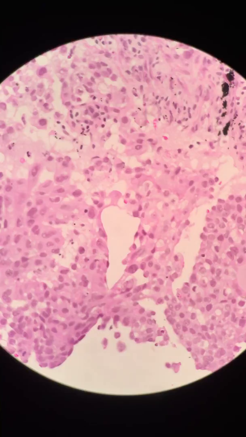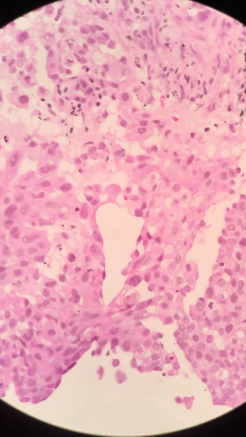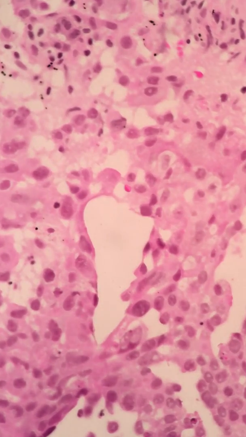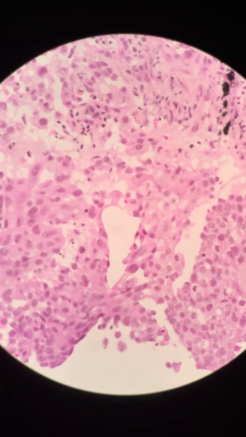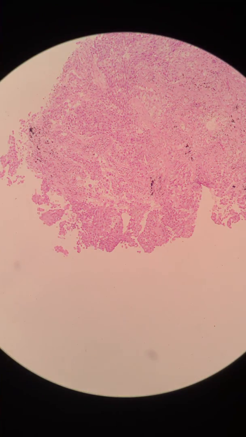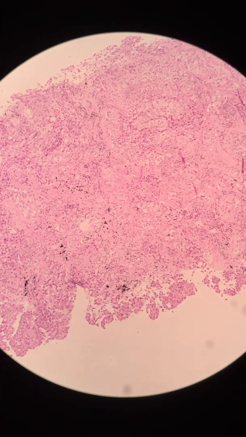In this field, you can see at the center there's an empty elongated structure. That is the lumen, and surrounding this lumen are atypical cells. So these cells form tubules, or sometimes we call them glands. So it's a gland forming tumor. That is our first clue to the differentiation of this tumor.